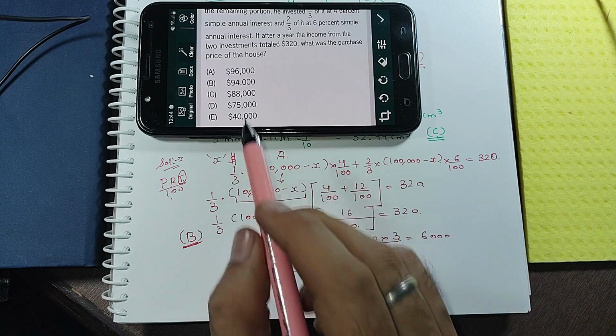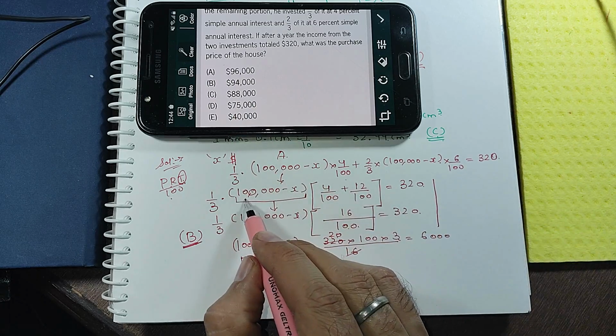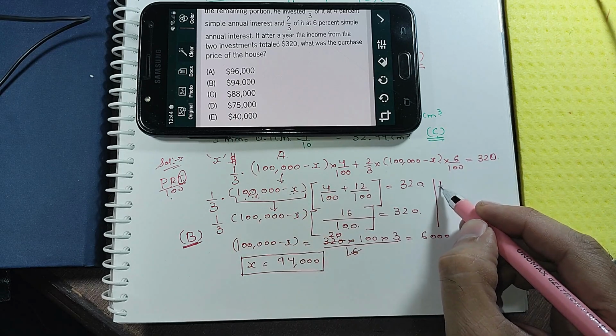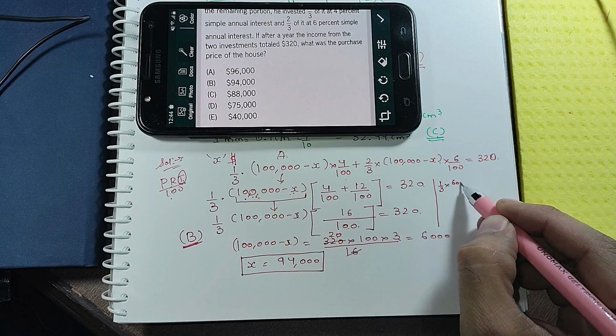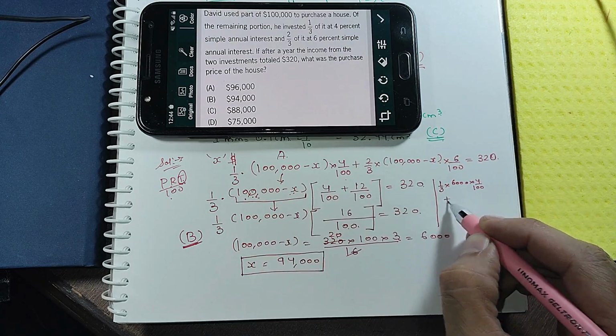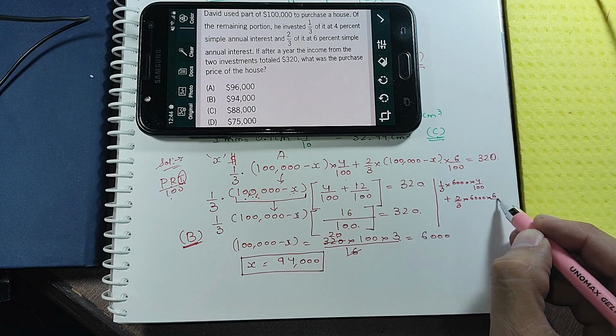Now since we have got the right answer, now we'll try to do some analysis over here. So this is basically minus 94,000, 6,000. So 1 by 3rd of 6,000 was put at for 1 year at an interest of 4% plus 2 by 3 of 6,000 was put at 6% simple interest.